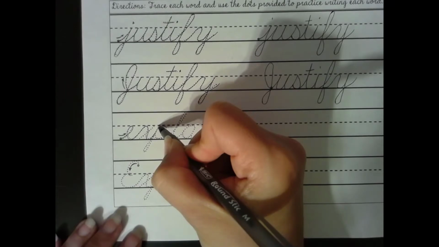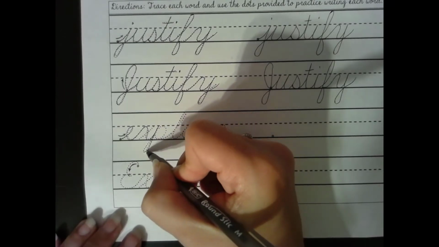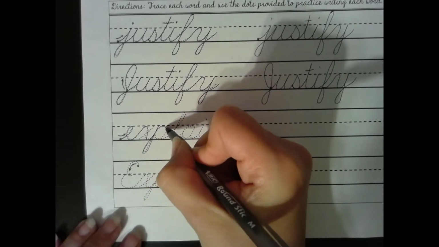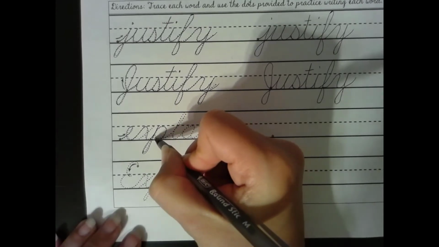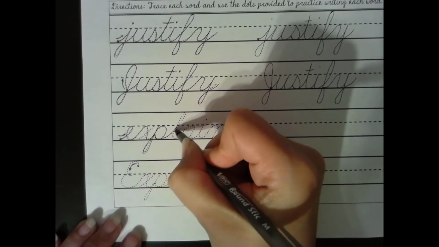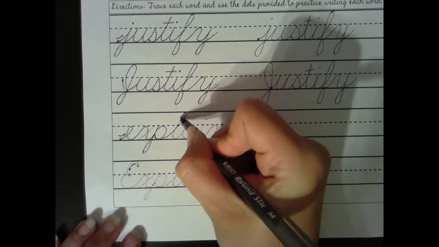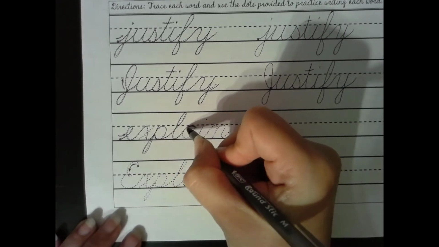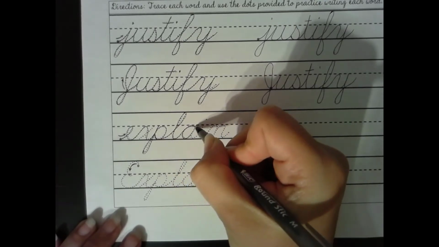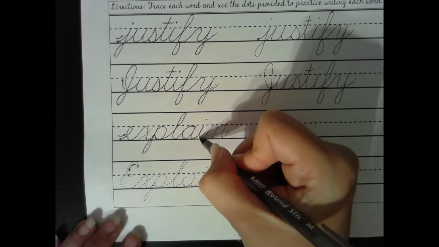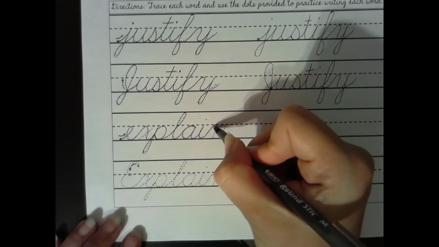Now we're going to retrace down, go below the line, loop back, we're going to go around, curve around, touch the bottom, touch the line, retrace, we're going to slant all the way to the top, loop back, touch the bottom. We're going to curve up to the middle, retrace back down, touch the bottom, complete your oval, retrace back down, up to the middle, retrace down, up to the middle.